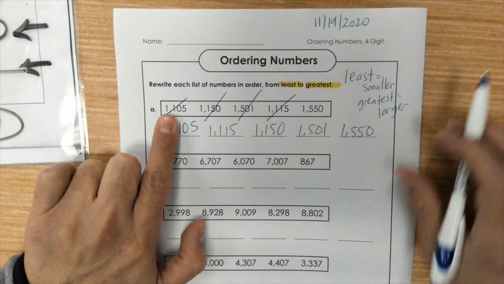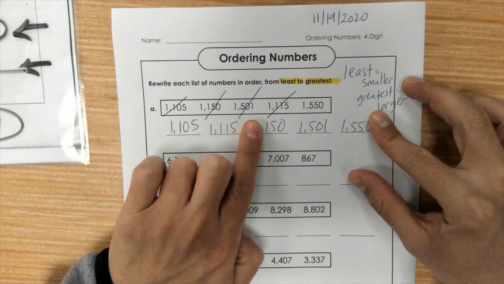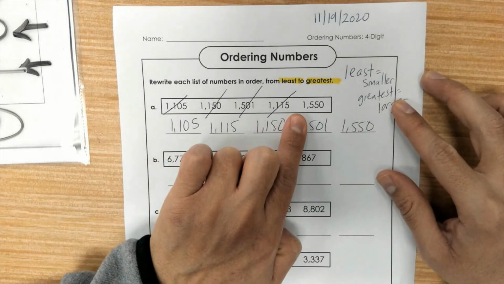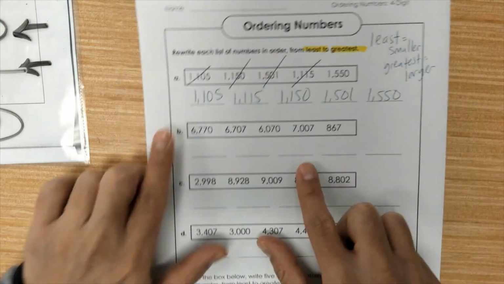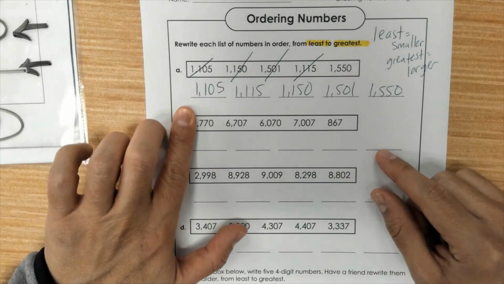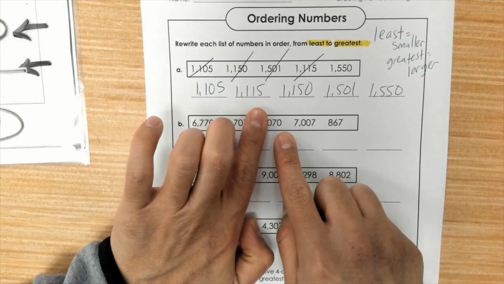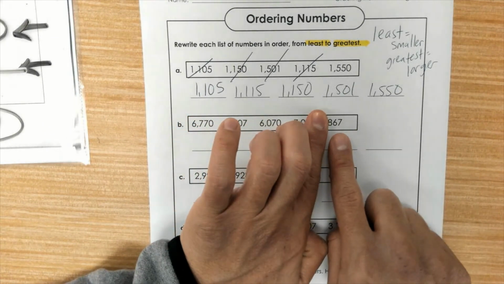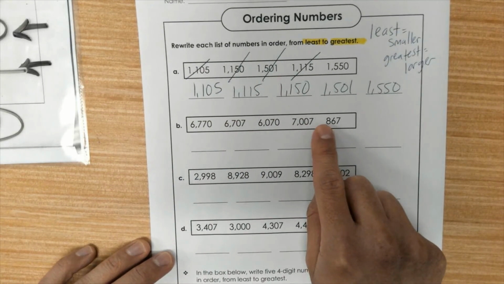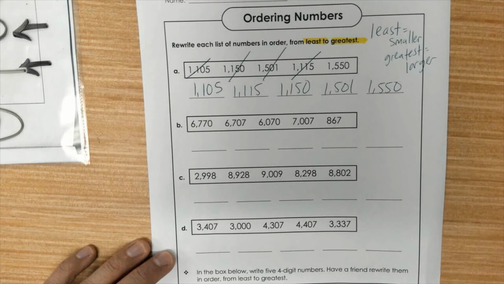So just cover the 1,000. Look, it's like 105, 115, 150, 501, 550. If they have the same number in the thousands, that's what you do. You just kind of cover it up, and you can look at the hundreds. 770, 707, that's 707, and that's 867. Look, that doesn't even have 1,000, so what do you think is the least number there, or the smallest number there?